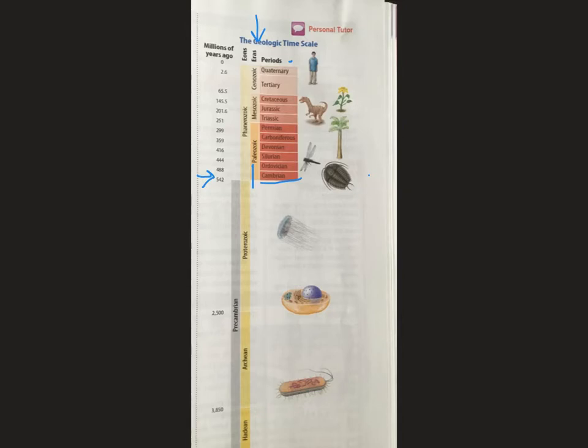There were 4 different eons that were broken down. There wasn't a whole lot happening until the Phanerozoic eon. And then the Phanerozoic is broken down into 3 eras, and then those eras are broken down into periods. So can you see all that? This over here tells you, oops, I kind of wrote over the million years ago numbers.